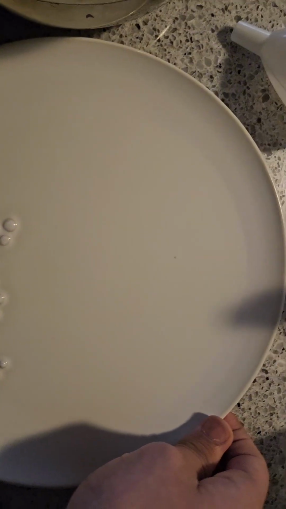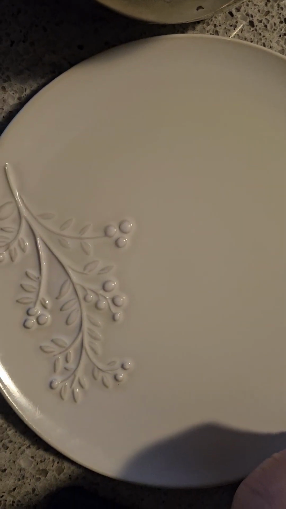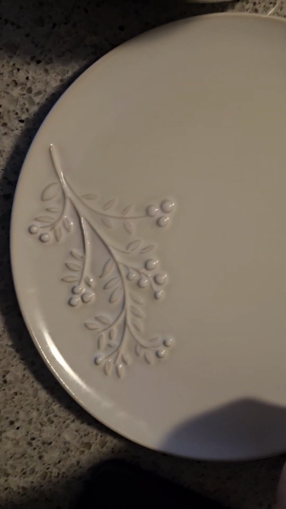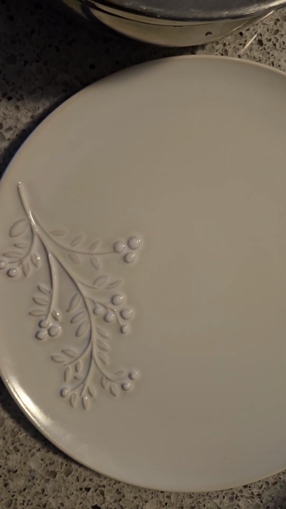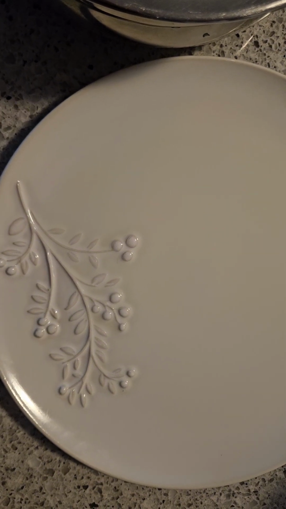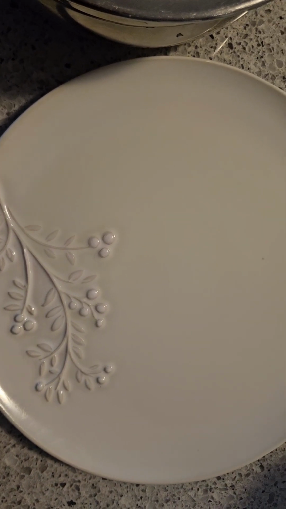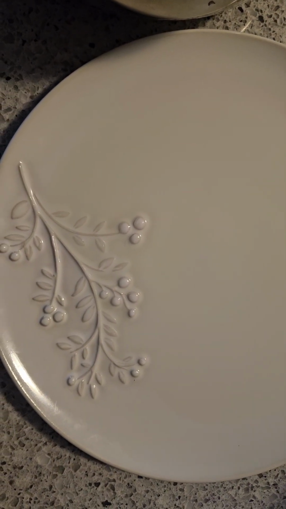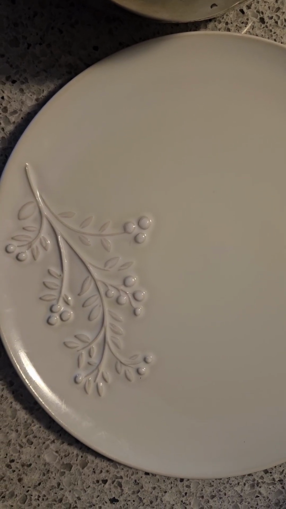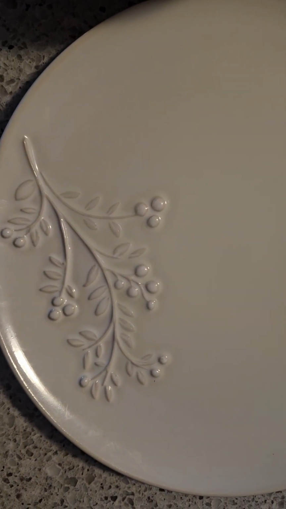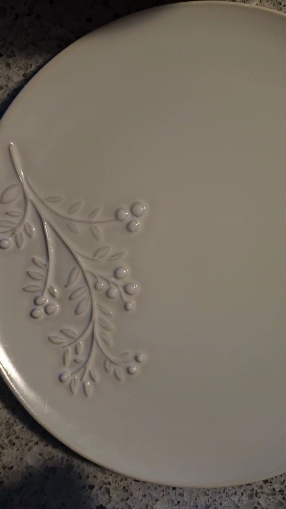Sorry, I know it's hard to see on the plate, but it's there. I'm constantly checking the timer. And so far it has been 56 seconds.